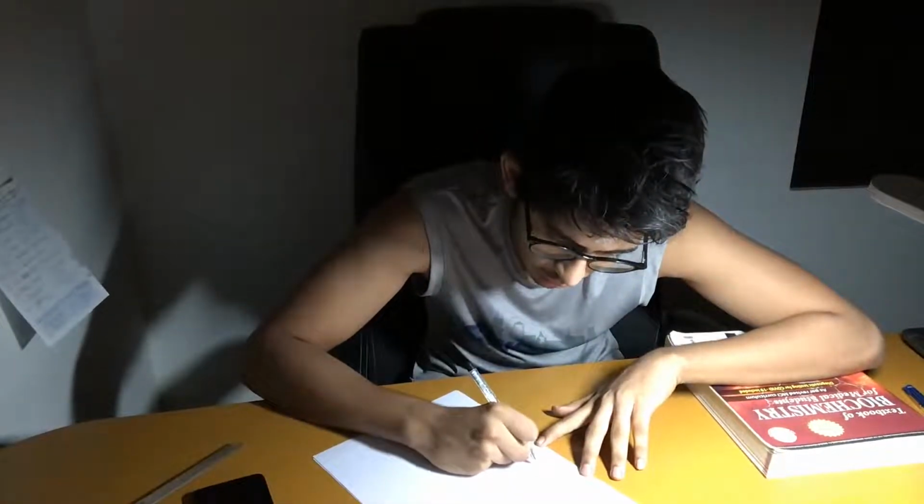Then G for globulin, serum globulins, and galactose tolerance test. Then H for hippuric acid excretion test.